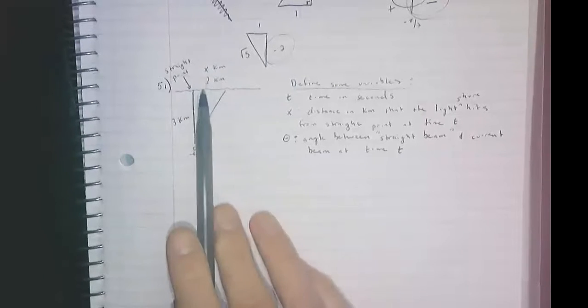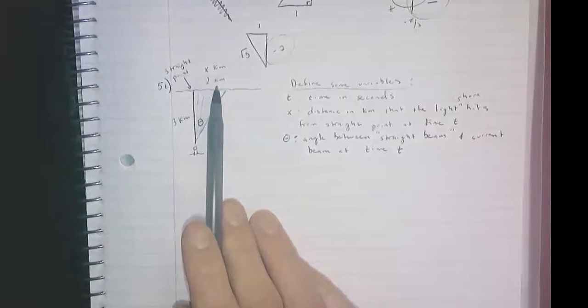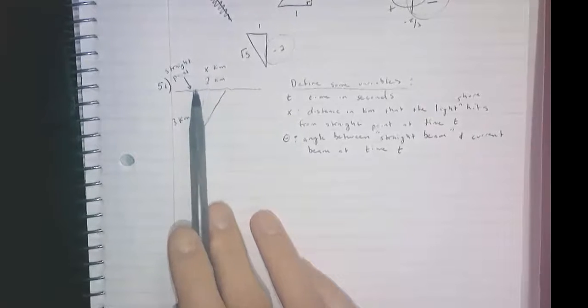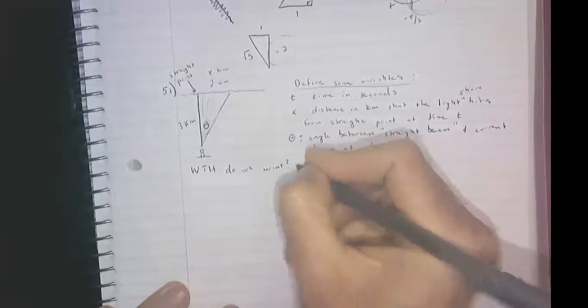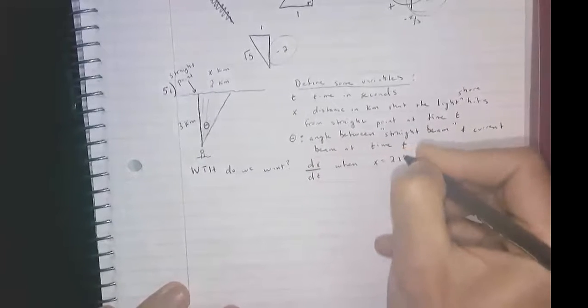I think this is enough to go on now, because now we ask ourselves, what do we want to know? Well, it says, find the speed of the light's beam along the beach. So the rate at which x is changing at the spot that the beam is 2 kilometers from that straight point on the beach. So what do we want? What the heck do we want? We want dx/dt when x is equal to 2 kilometers.